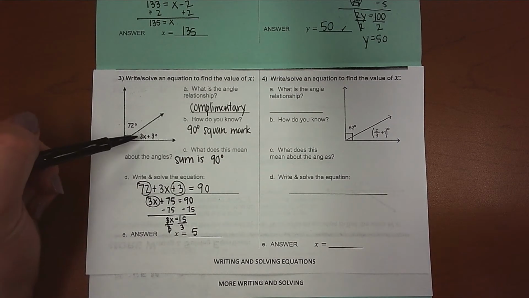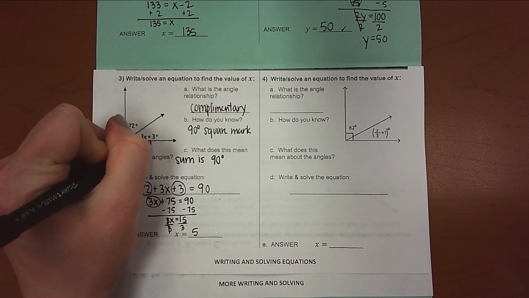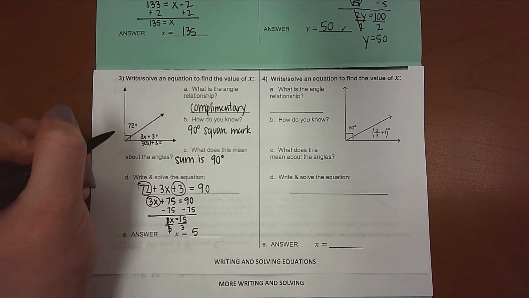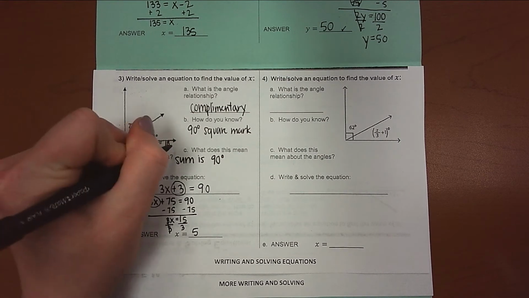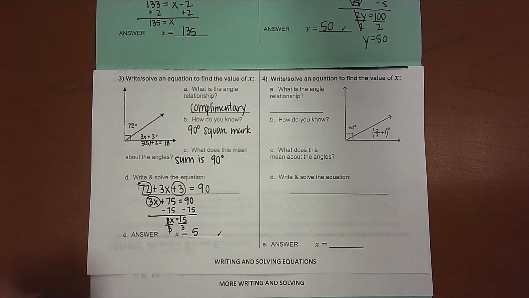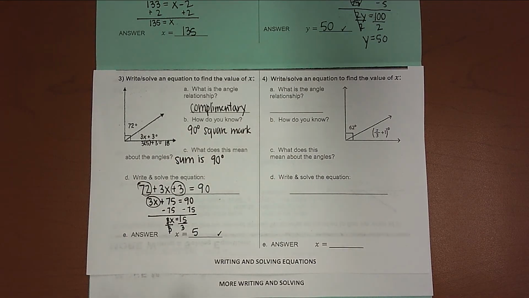If I plug that back in, 3 times 5 is 15. 15 plus 3 is 18. Do 18 and 72 have a sum of 90? And if they do, then our answer checks. It makes sense. So at this point, I would challenge you to pause the video and try example 4 on your own, and then unpause to see how you did.